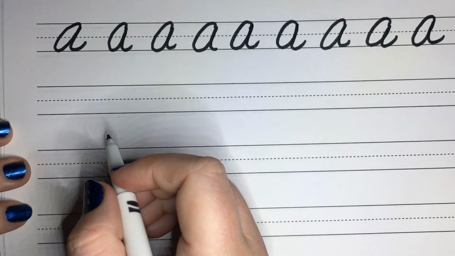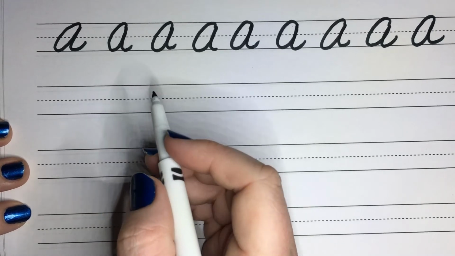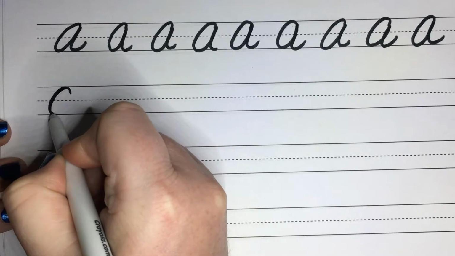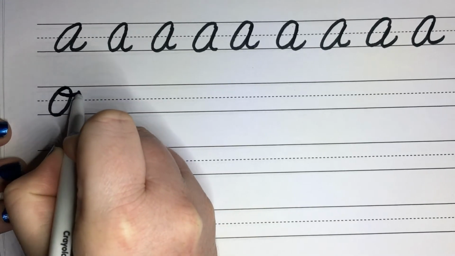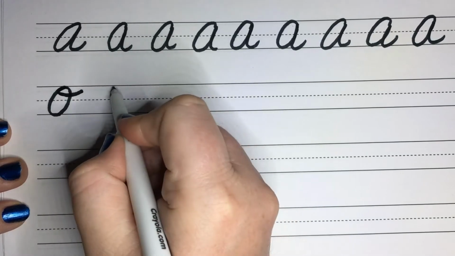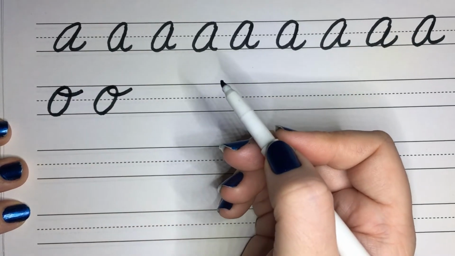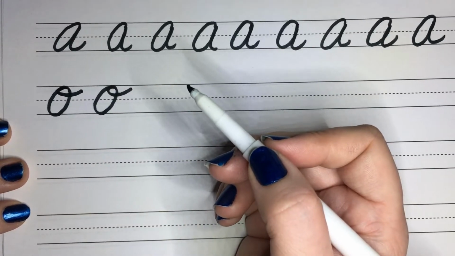Okay, we're going to go to the uppercase O. We're going to have almost the exact same starting motion. We're going to have that C-like motion, but we're going to come up and trace past it and then loop out. Okay, just like that. So we're going to come up, trace, and loop out. Okay, make sure that top is hitting the top line.